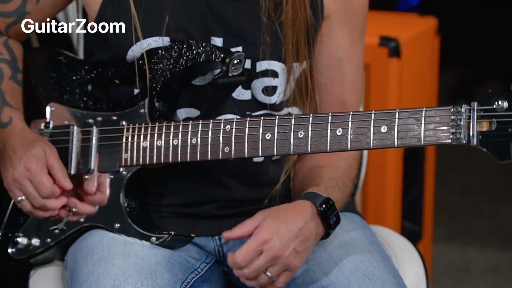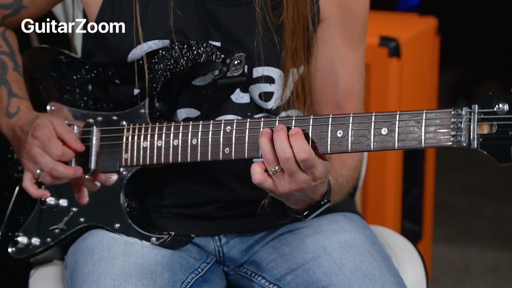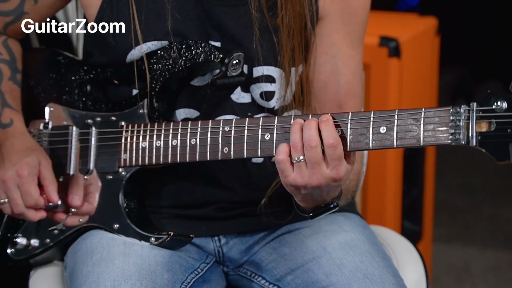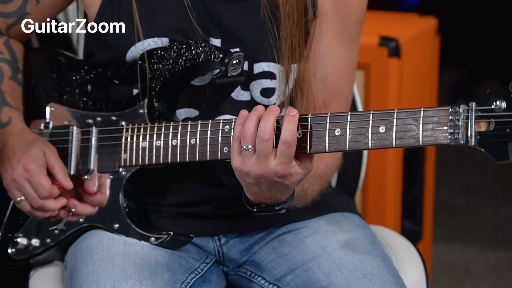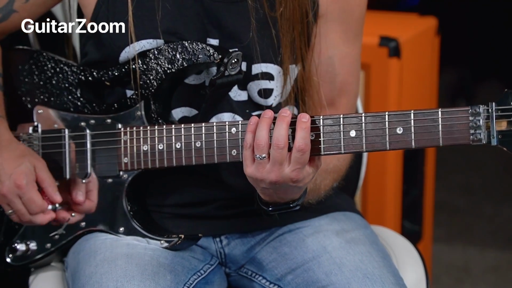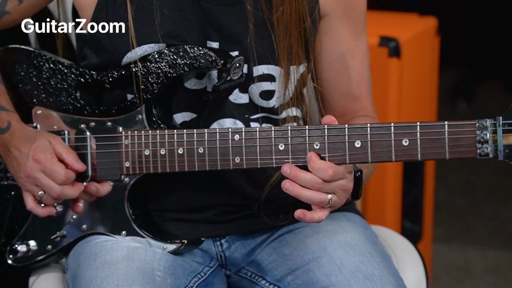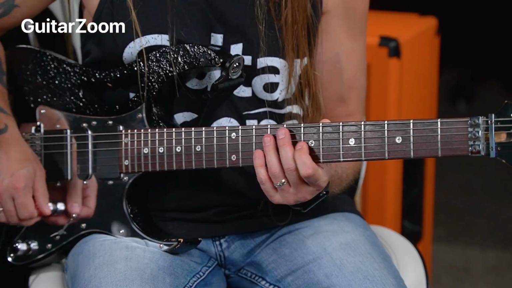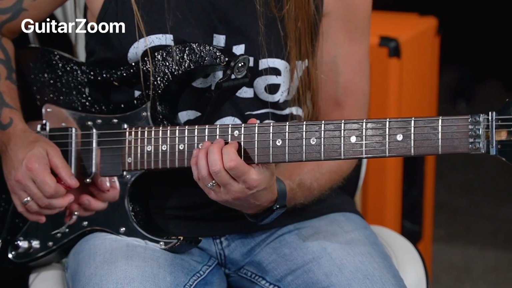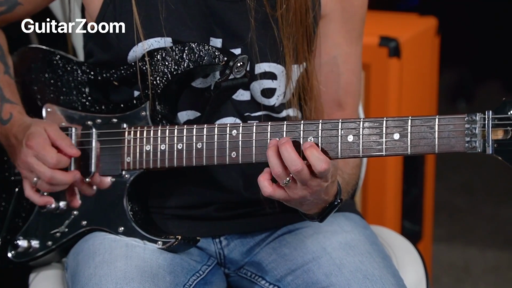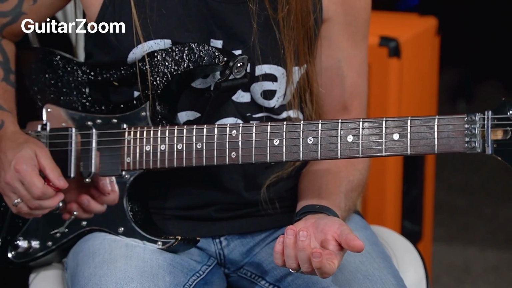So those two notes could be notes that I could go for, which would be kind of nice because if I'm looking at this as D major pentatonic, that means I could be playing in G major pentatonic and D major pentatonic, and it would sound just fine.